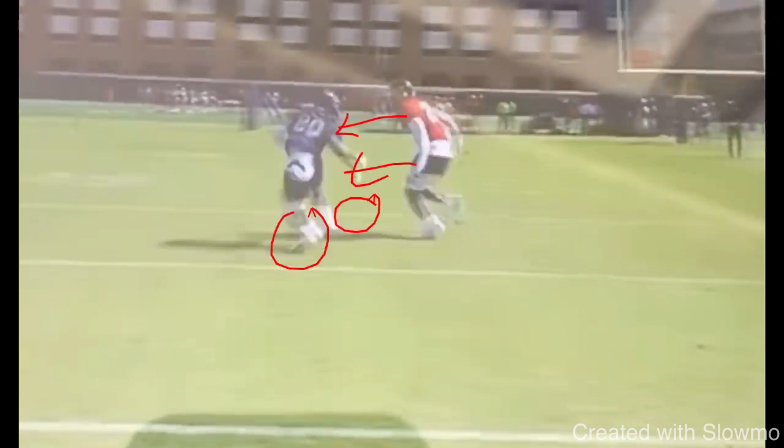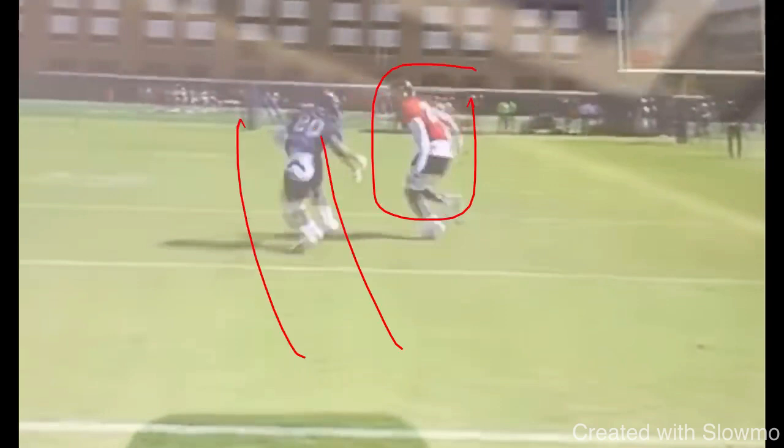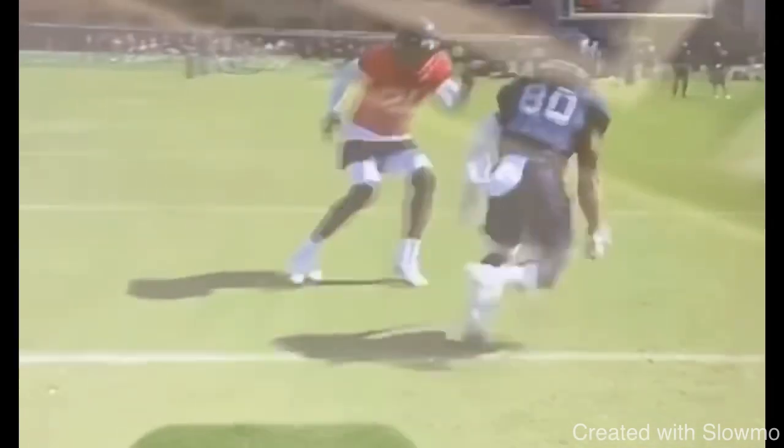That's not really going to do anything. That's not going to sell an inside breaking route. I've got to make sure that I either peek back with my eyes or I get that little lean into him. Those are the two most efficient ways to run that out route with an outside release versus this man coverage concept. Let's watch it again, full speed, one more time.